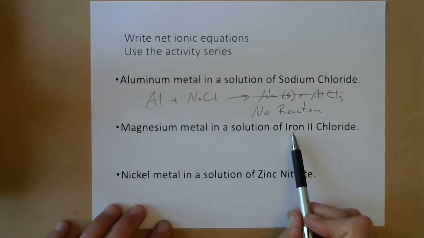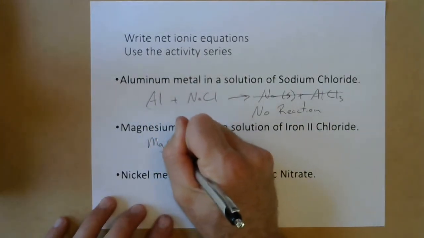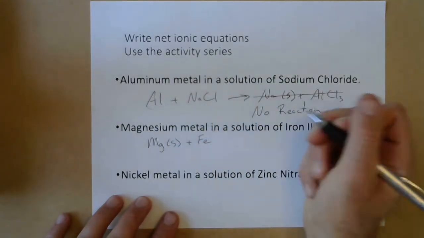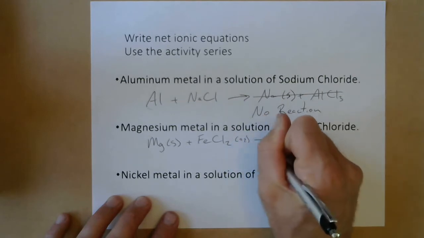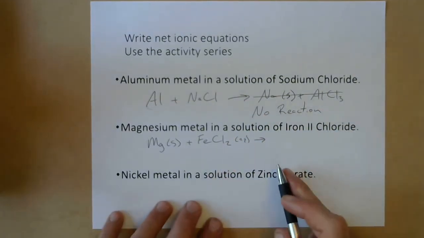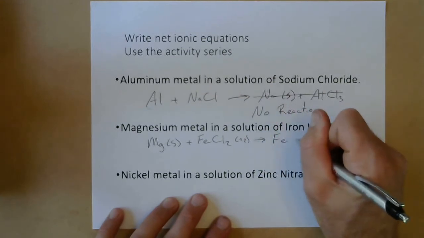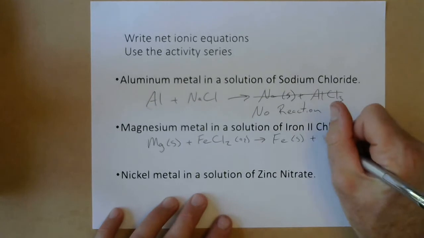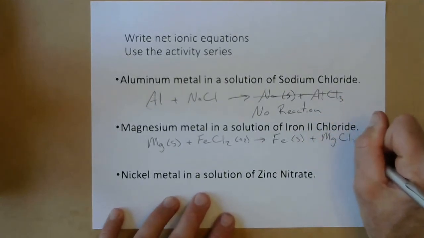Magnesium metal and iron 2 chloride. So we have magnesium and iron 2 chloride, FeCl2. So in this one, the reaction that can take place is that the iron can get kicked out by itself and become a solid, and the magnesium can become part of the aqueous solution with the chloride.